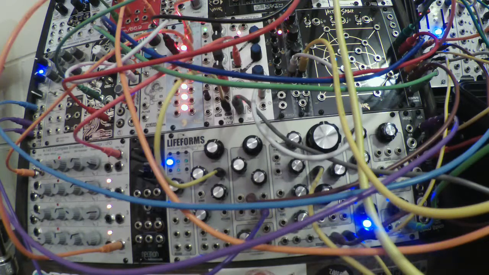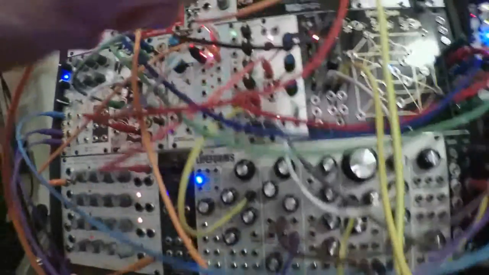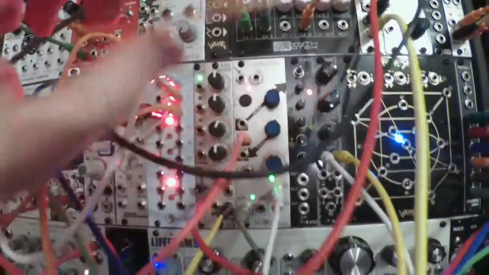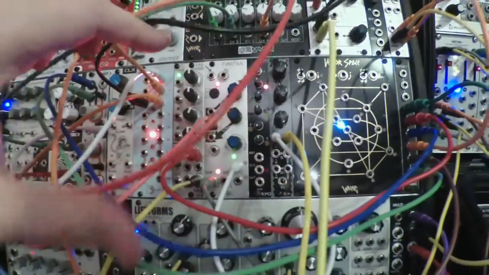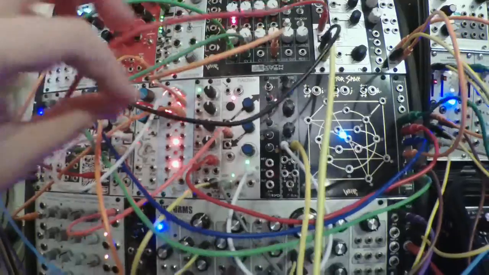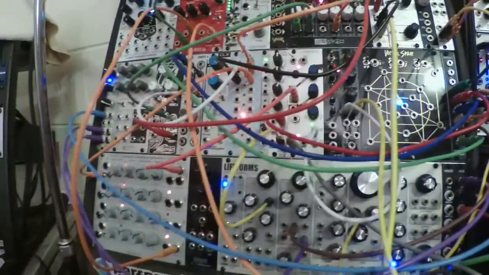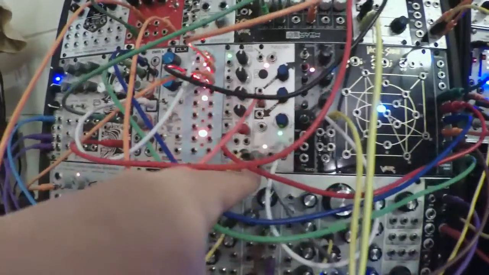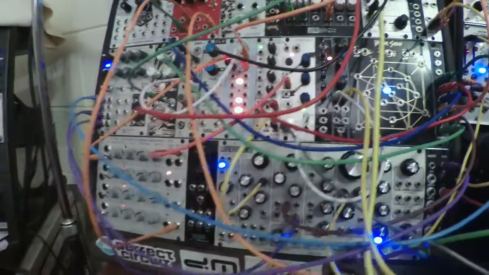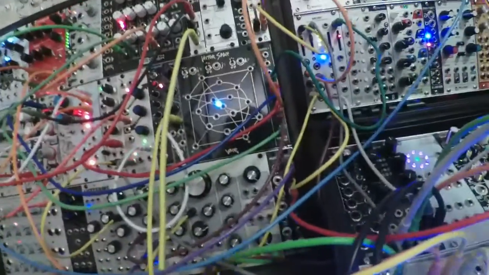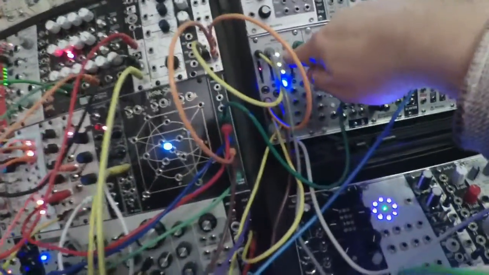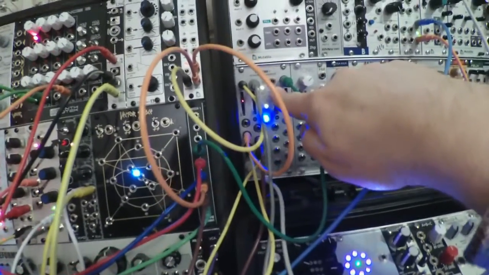I've put together a weird self-playing patch, and the center of it is the Make Noise Function. Function is set to cycle, and the end of rise gate output is going over here to clock the Dresno.